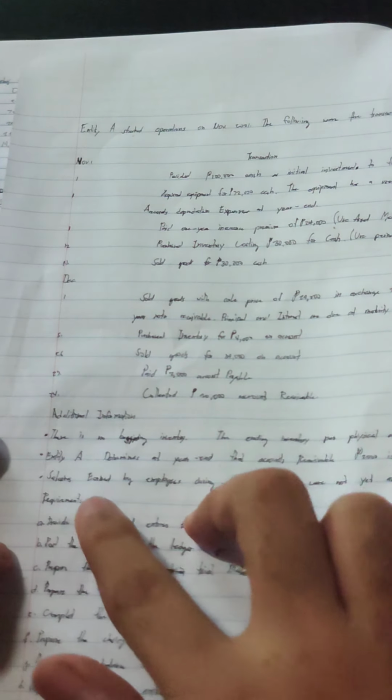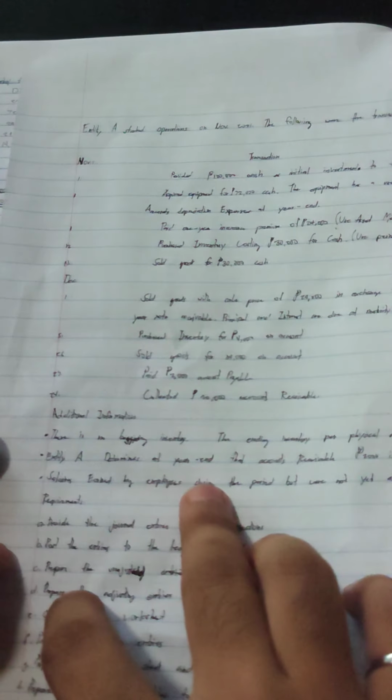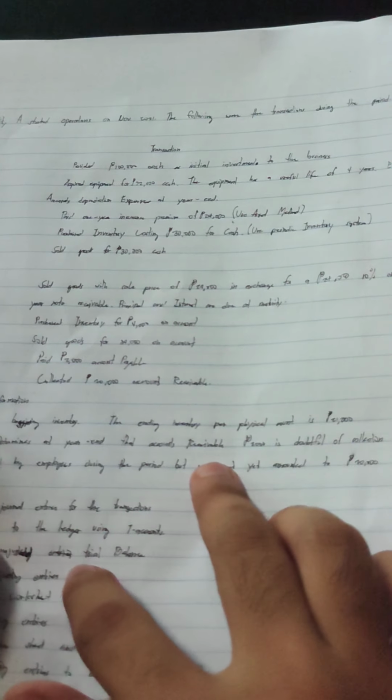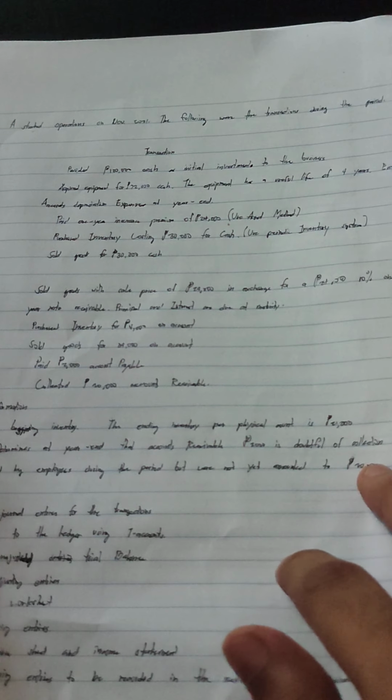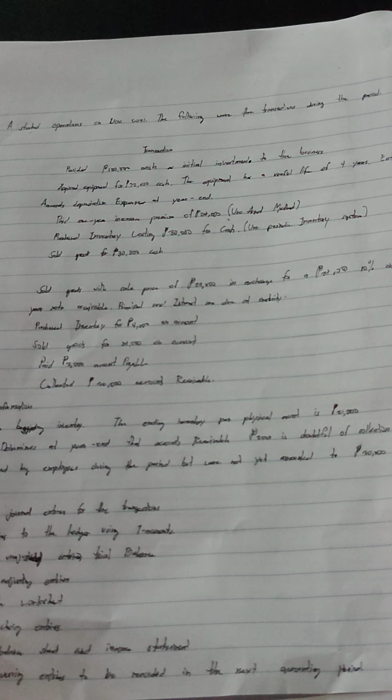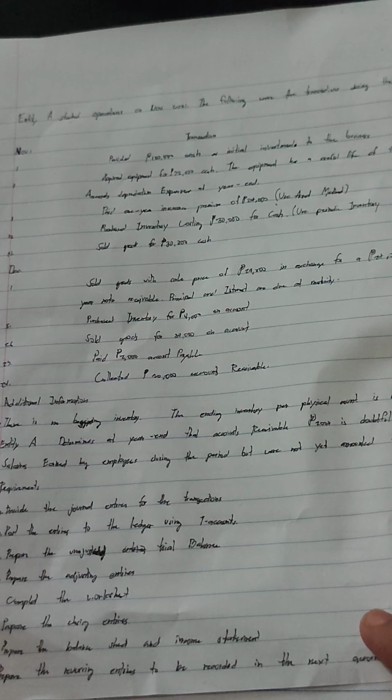So the next additional information is entity A determines at year end that accounts receivable 2,000 pesos is doubtful of collection. So katong mga nasa accounts receivable na posibleng or doubtful na dili na siya ma-collect, mahimo siya na expense. And the accounts receivable will decrease.